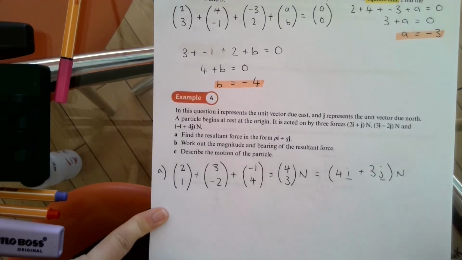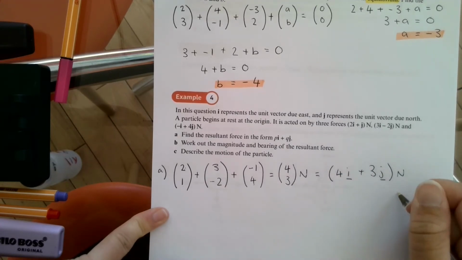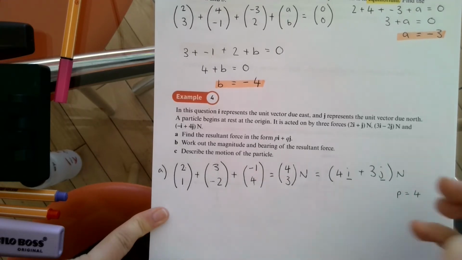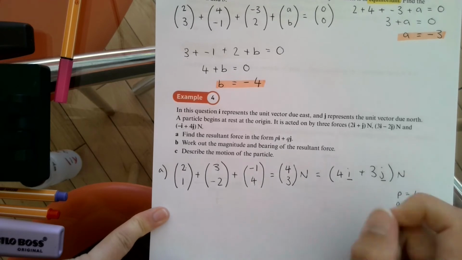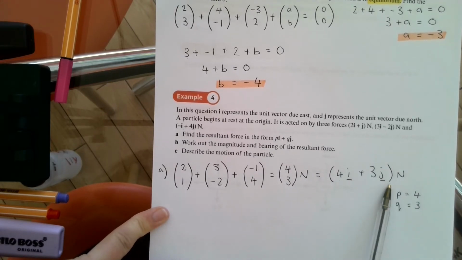And actually, if in an exam, I would probably also add, just so the examiner definitely knows I know what I'm talking about, I would probably put just down here that p is equal to 4. So where they ask for p, that is a 4, and that q is equal to 3. Just so you can see that I've definitely got my answer in there.